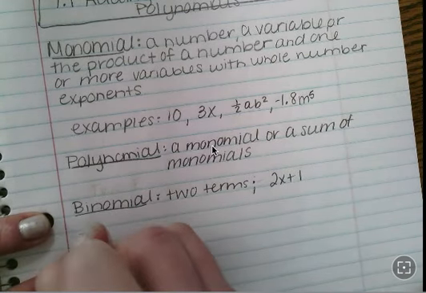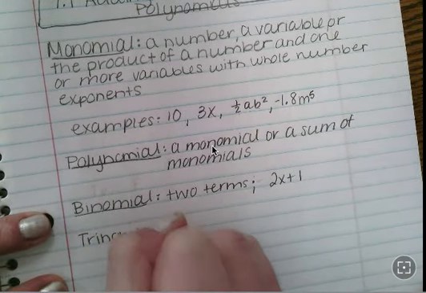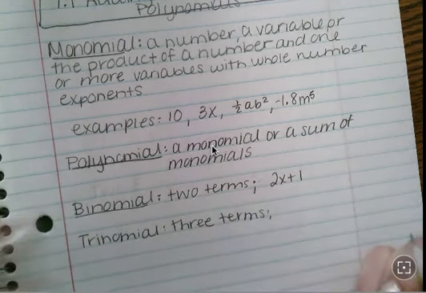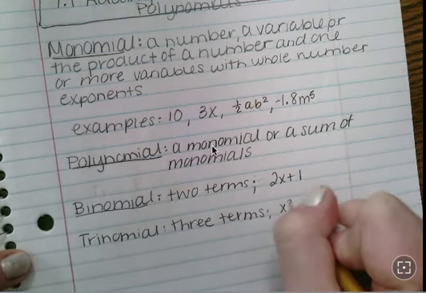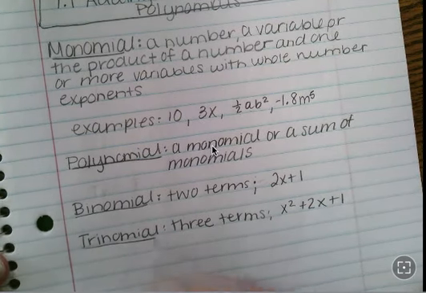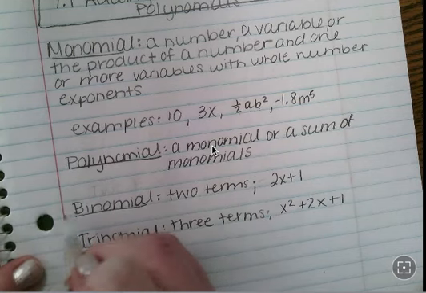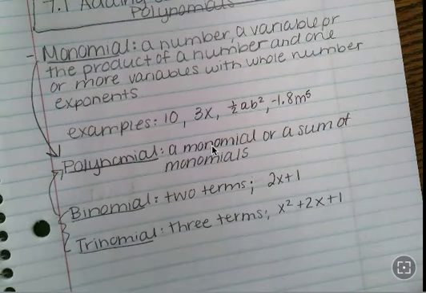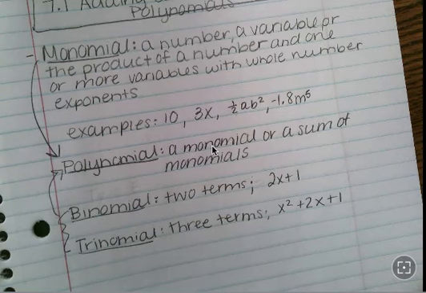Okay, a trinomial then is, you guessed it, it's got three terms. So it would look something like, I don't know, x squared plus 2x plus 1. That's a trinomial because it's got 3 terms, okay? And both of these and monomials, those are all polynomials, okay? Poly means many, right? A polymer in chemistry is something that's got many of something. I don't know, I'm not a chemist. And so a polynomial is just when you've got a lot of things added together. It's a very loose definition of that, okay?